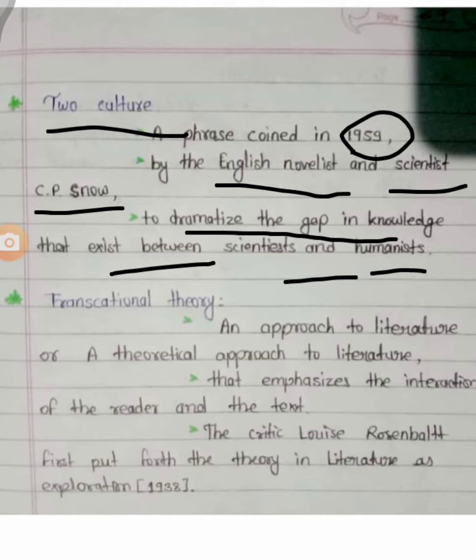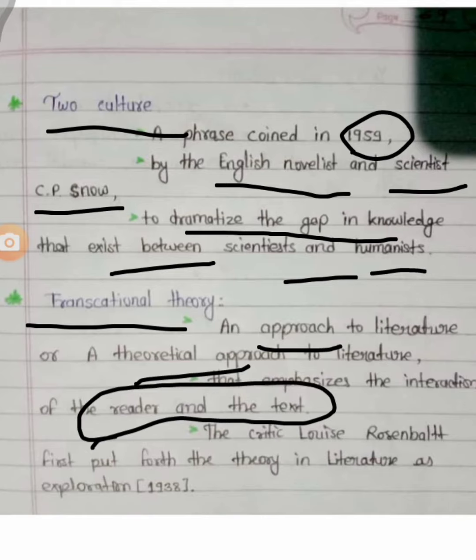Then transactional theory. The theory itself is really very important. It is an approach to literature, a general theoretical approach that emphasizes the interaction of the reader and the text. This is really very important, that it emphasizes the interaction between the reader and the text. So that's called transactional theory.